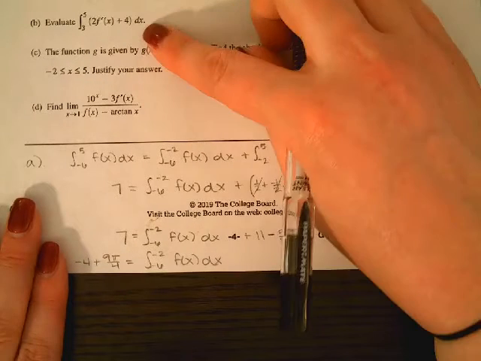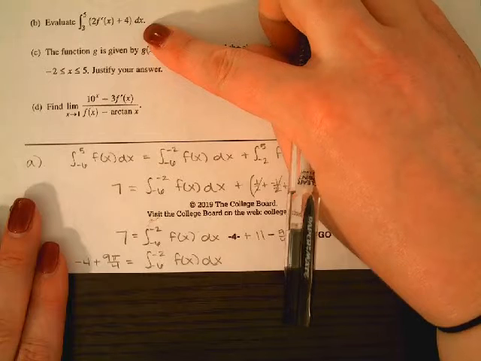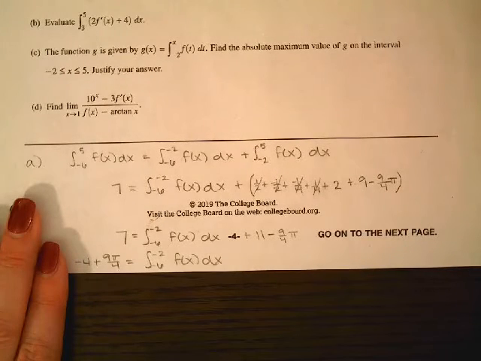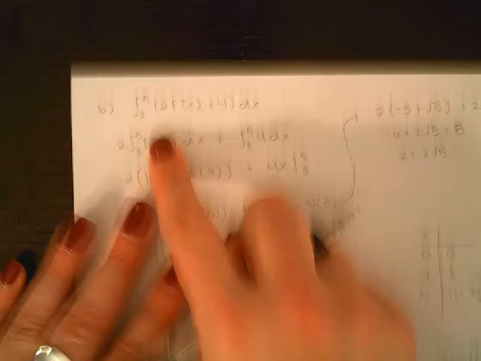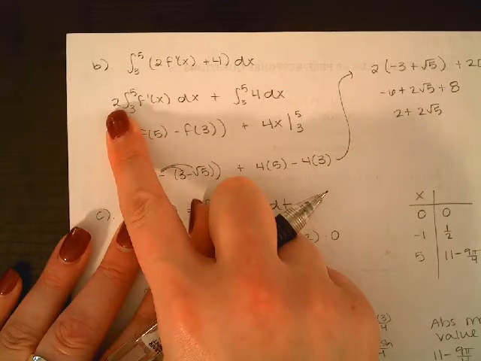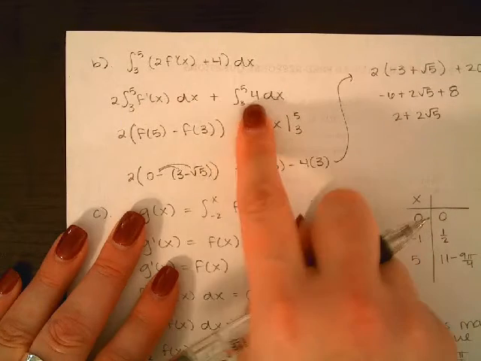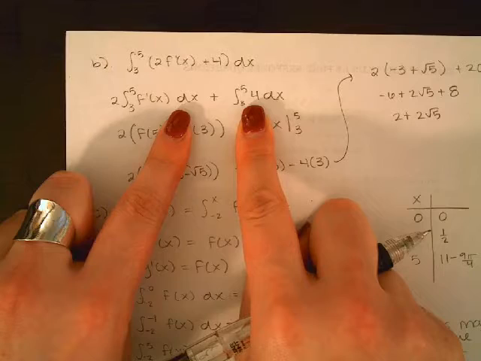Next it said to evaluate the integral from 3 to 5 of 2 times f prime of x plus 4. So what I did is I rewrote that problem using what I know about the properties. And so I split it up. I took the 2, I moved it out front as a coefficient. I called that f prime. And then I just left the 4, so I broke it up as like 2 separate integrals.